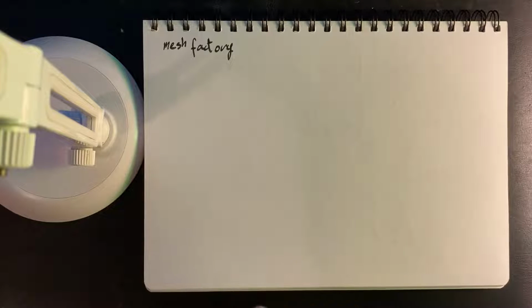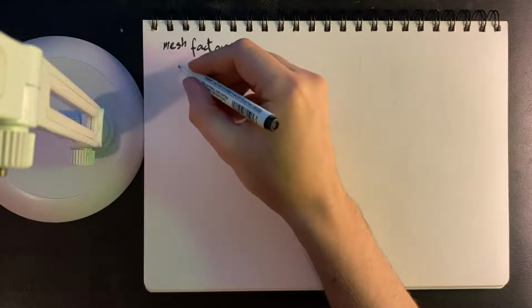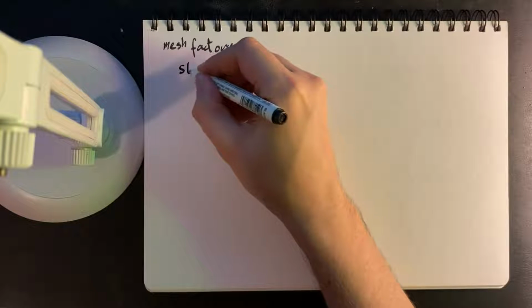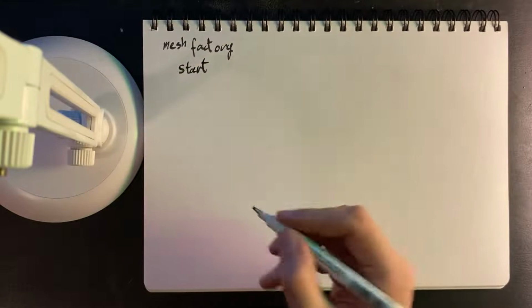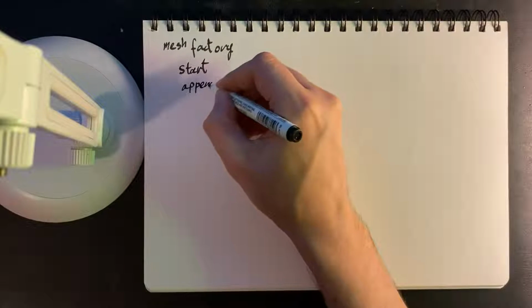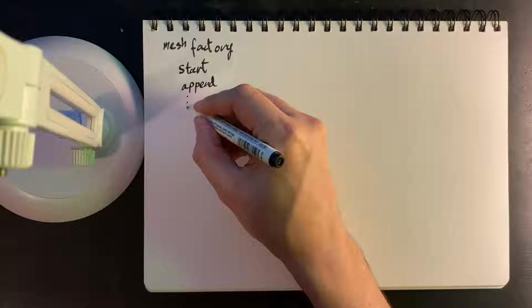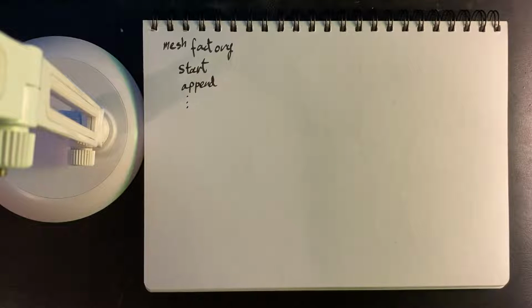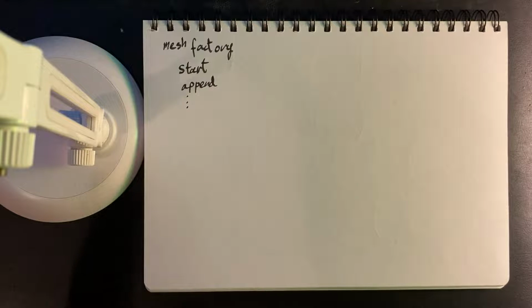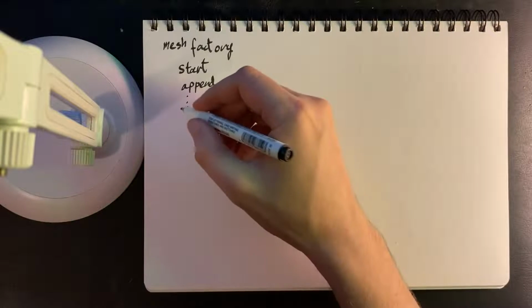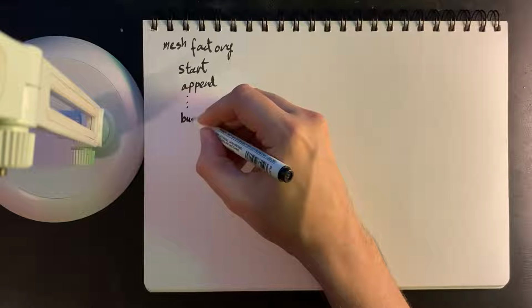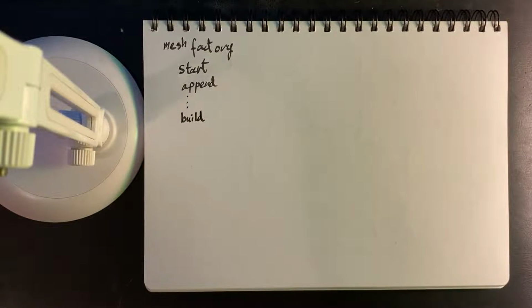What I want to do is have a sort of workflow where I tell it to start listening to my input, and then I tell it to append a file, and I can append multiple files, and it will load them in and throw that data into the same buffer, and then I can tell it to actually go ahead and build that file.